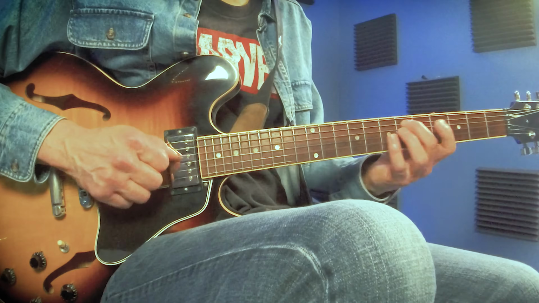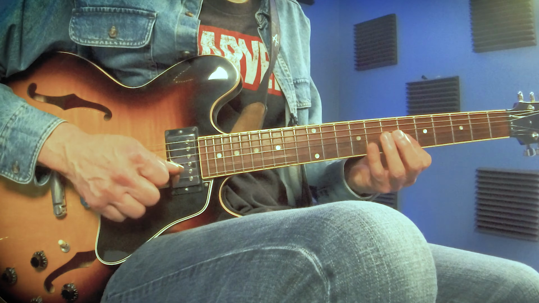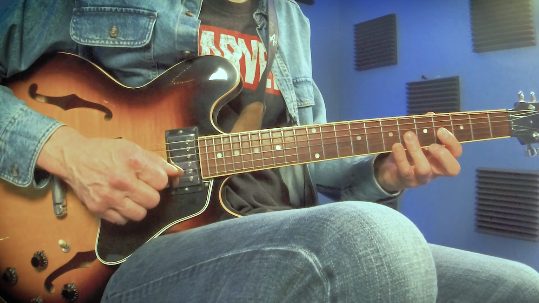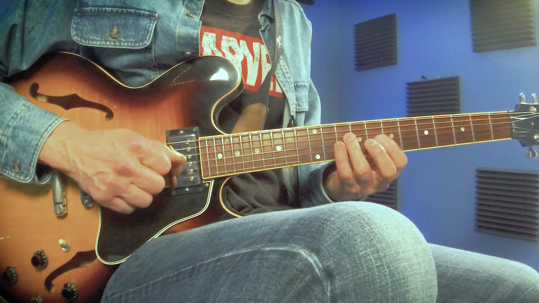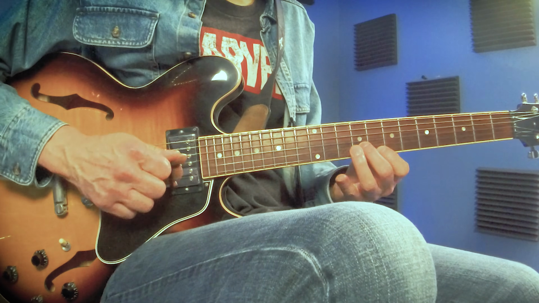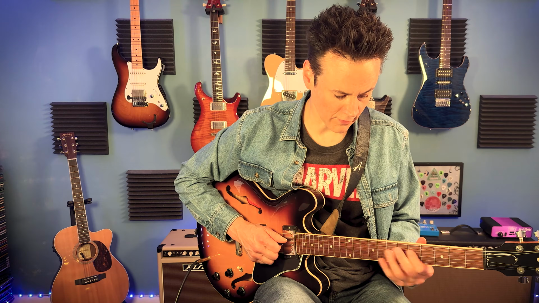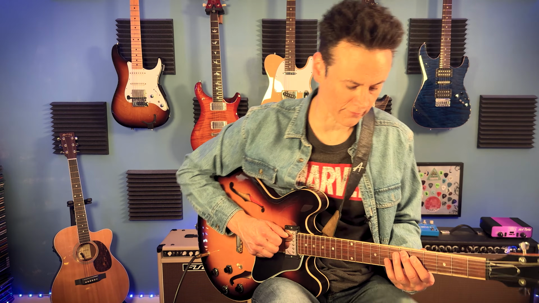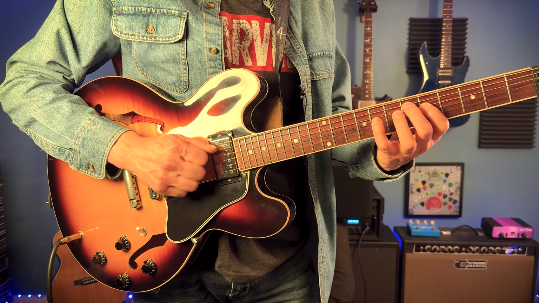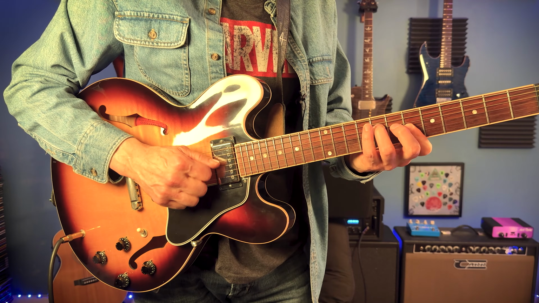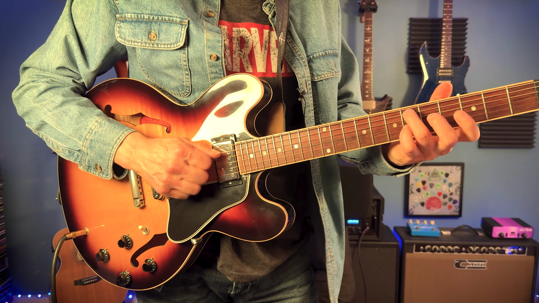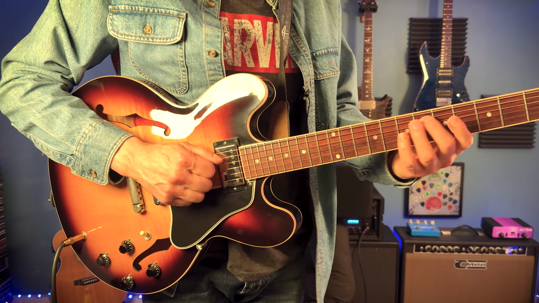So if you're going to play over this, so I'm playing 2-5-1 licks. I'll do that very slowly for you. Here's E flat major 7. This was my B flat minor 7 chord, and here's my E flat 7 chord right here. So I did something like this.